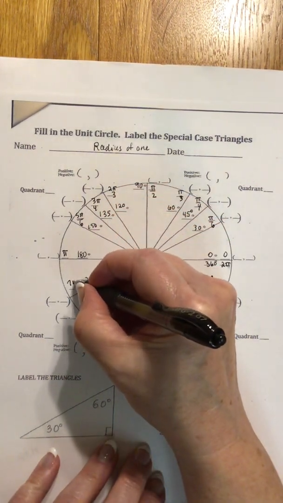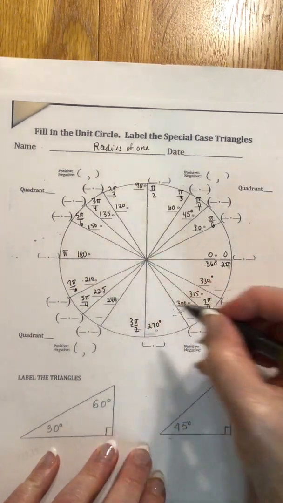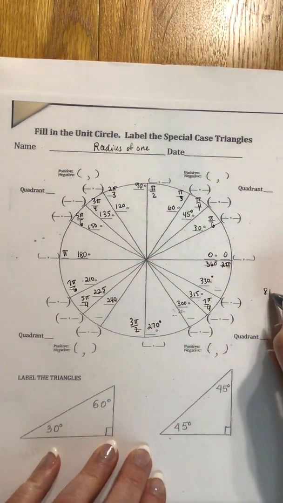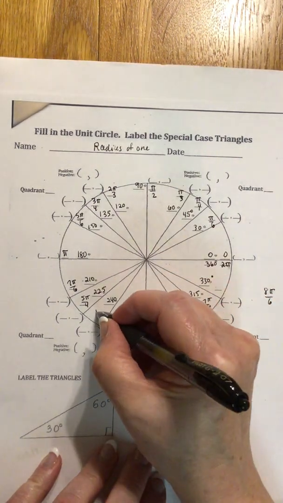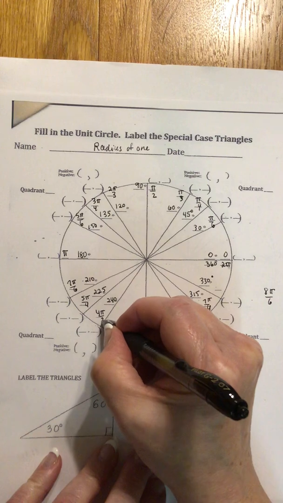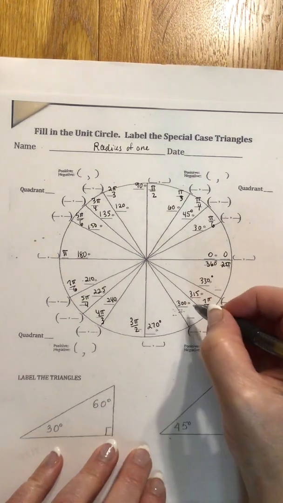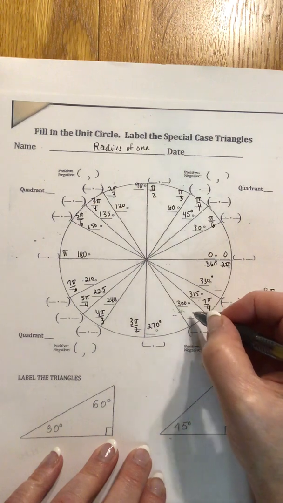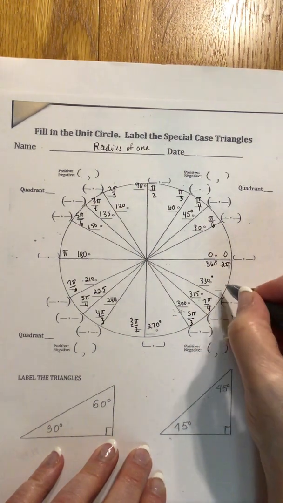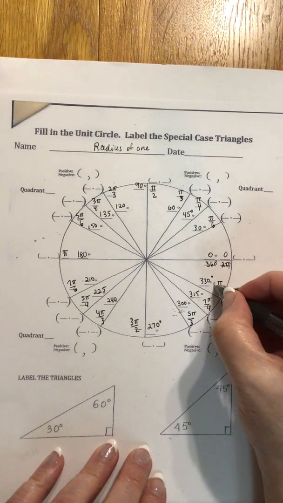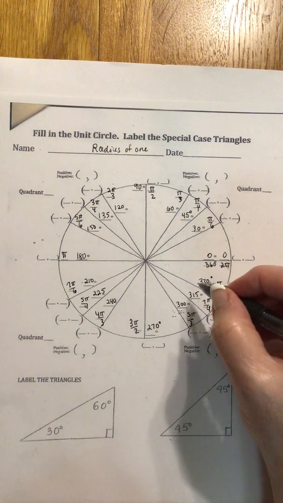7 pi over 6. 8 pi over 6, if we want to reduce it down, gives me what? 4 pi over 3. This one's already here, so that would be 9. This would be 10 pi over 6, so we get 5 pi over 3. And this one is 11 pi over 6. So now we filled in all the degrees and all the radians.